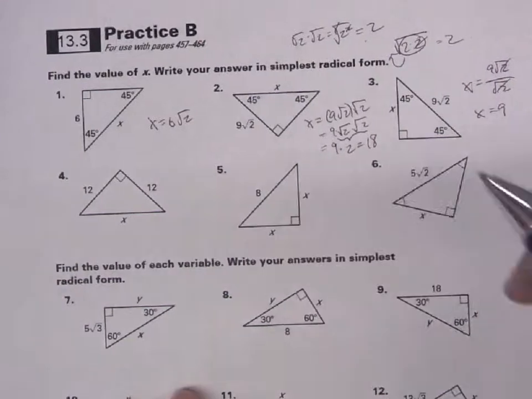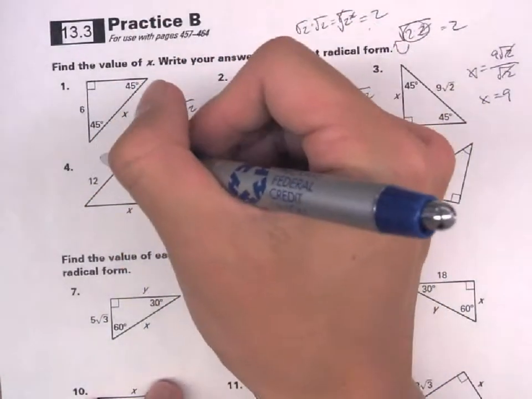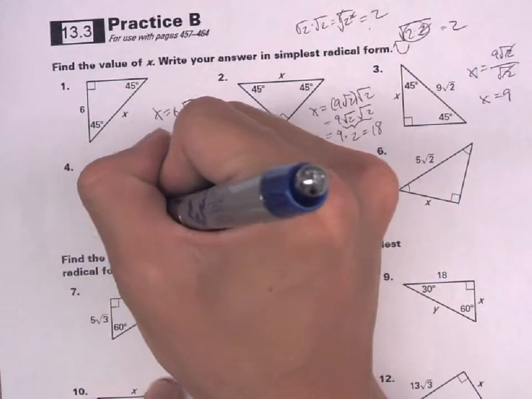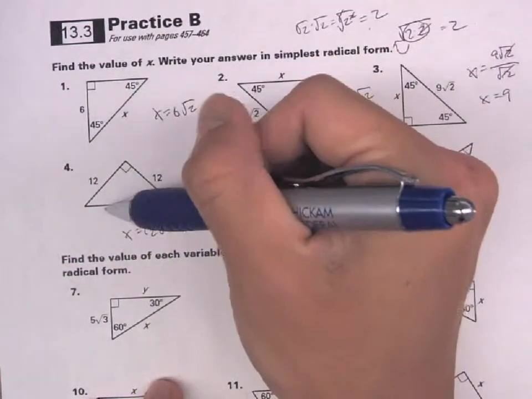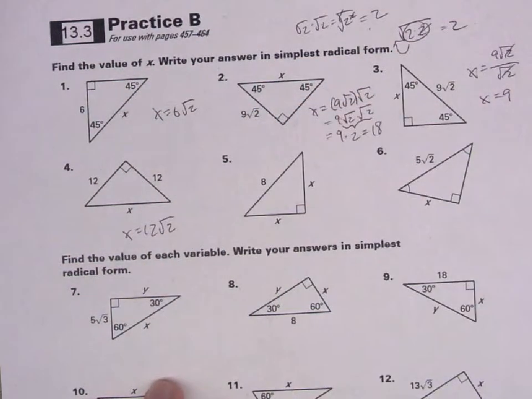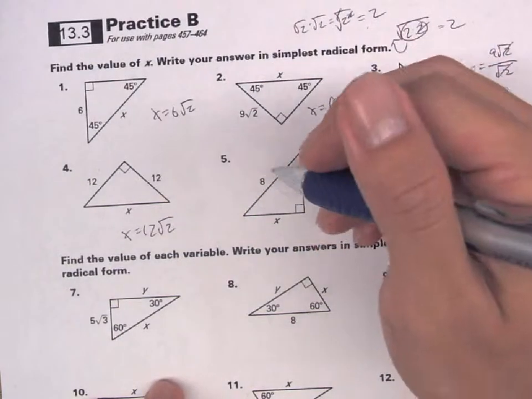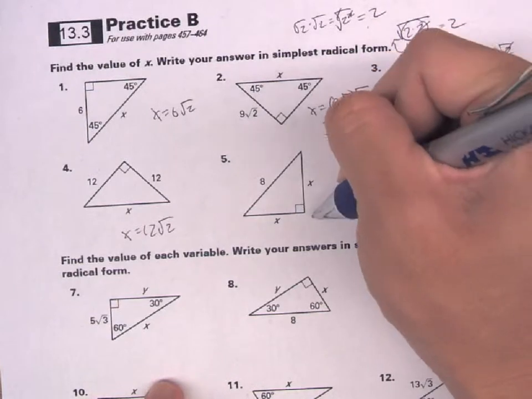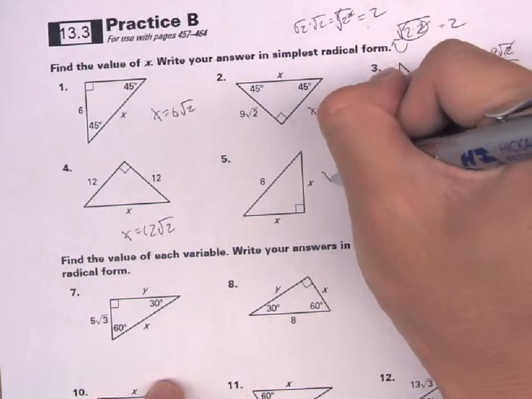Okay, number 4. This one is like number 1. I'm given that one of the legs is 12, so that means the hypotenuse is just going to be 12 square root 2, because it's square root of 2 times as long as one of the legs. Number 5, okay, so this one we're given the hypotenuse, and I need to solve for one of the legs. So to solve for one of the legs, I divide instead of multiply.